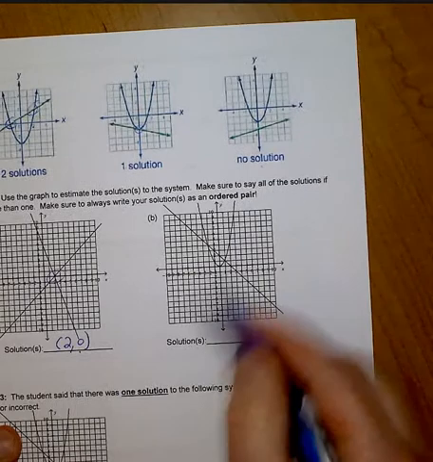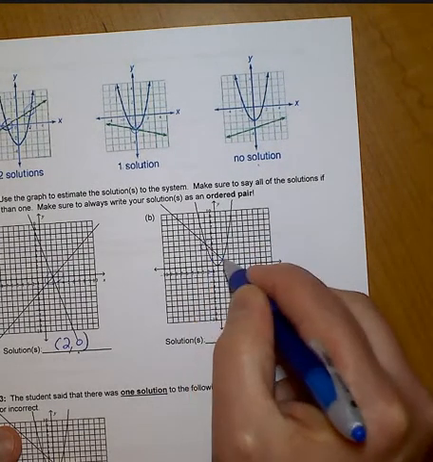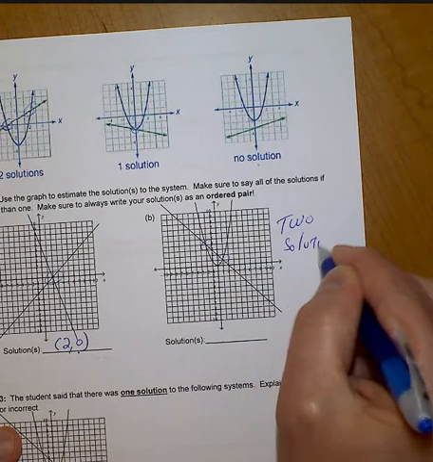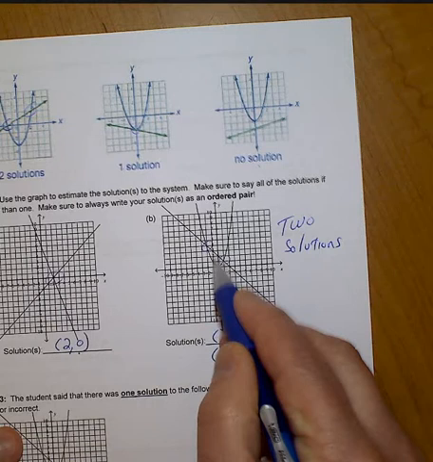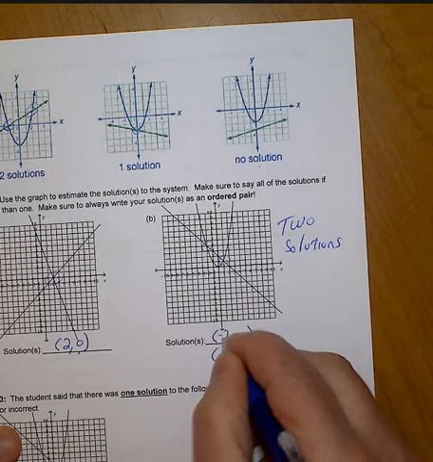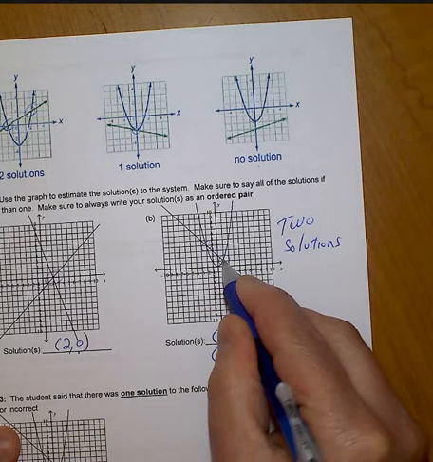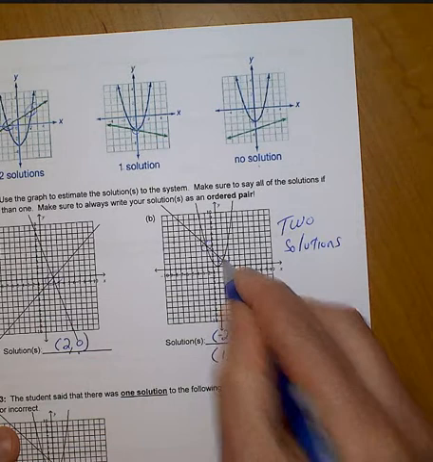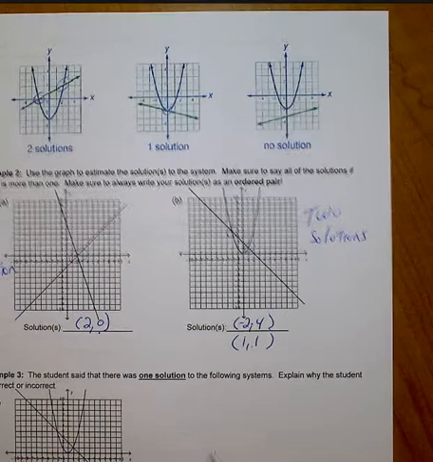Okay, what about this one? A line and a parabola. Crosses two times. 1, 2. There's going to be two solutions. Okay? What are those solutions going to be? Let's check them out. That ordered pair looks like it's going to be (-2, 4). And the other one looks like it's going to be (1, 1). So right where this line crosses that parabola, that's a solution, (1, 1). And there's another solution. So two solutions on that one.